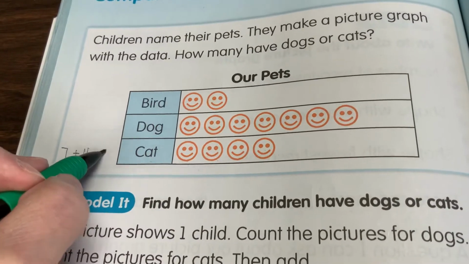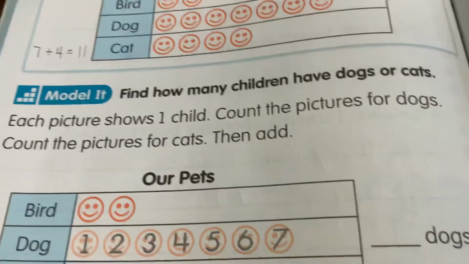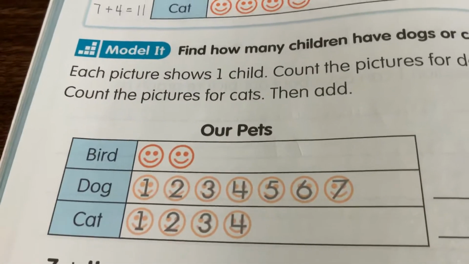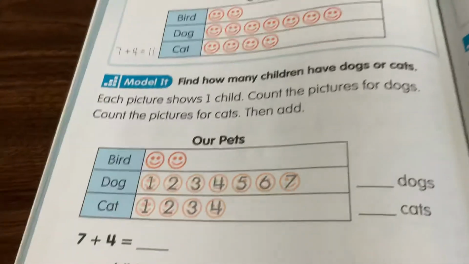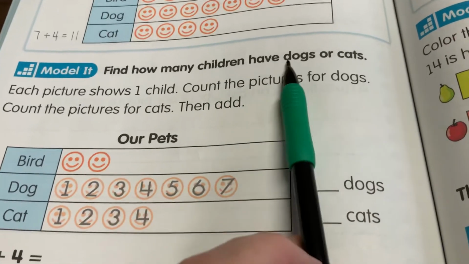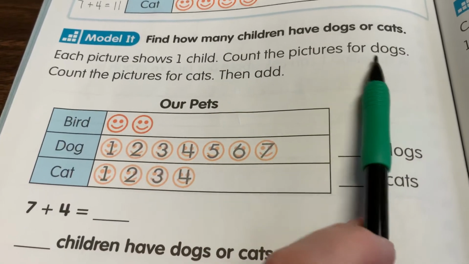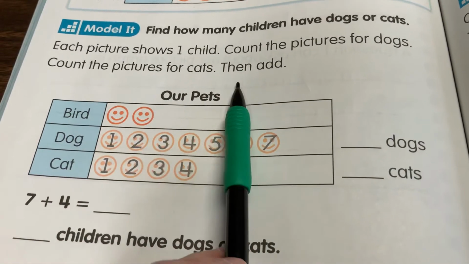You're working on your math facts, guys, so that you don't have to count, so that you know them quickly without having to take the time and count and use your fingers. Okay, so let's look down here. They worked it out here too. Find how many children have dogs or cats. Each picture shows 1 child. So count the pictures for dogs, count the pictures for cats, then add.